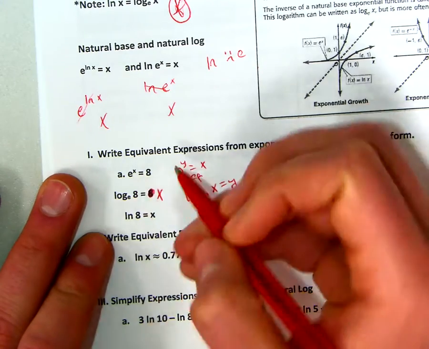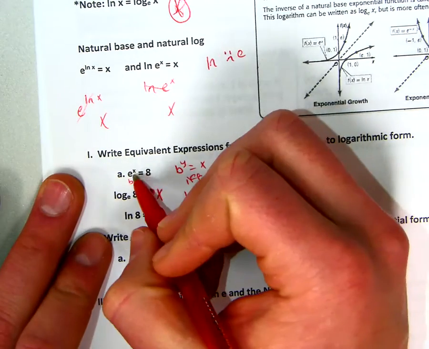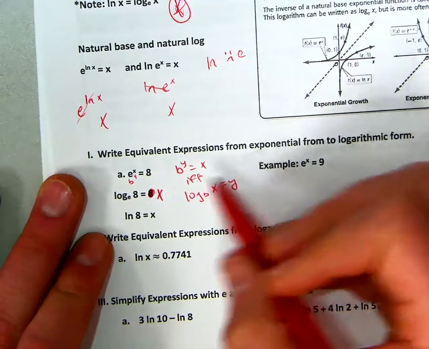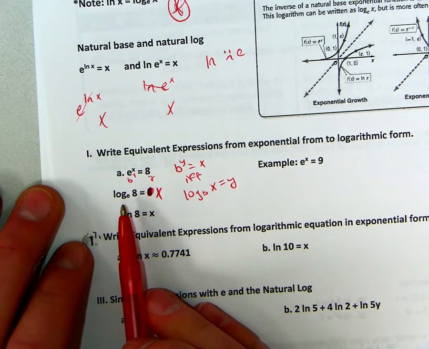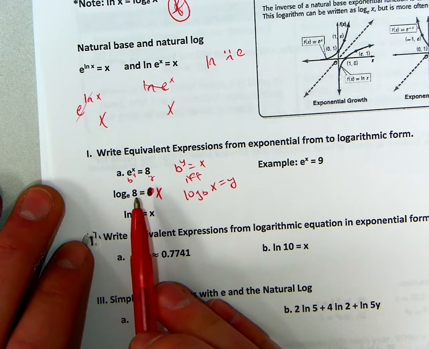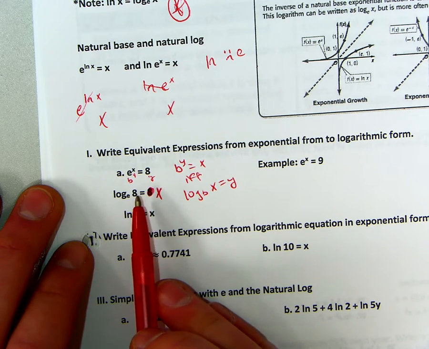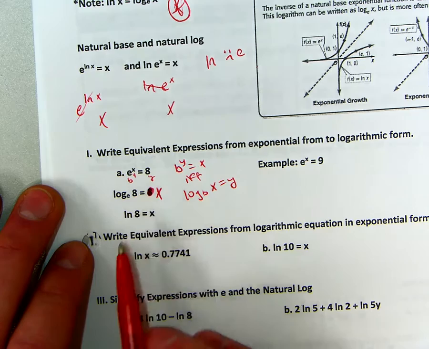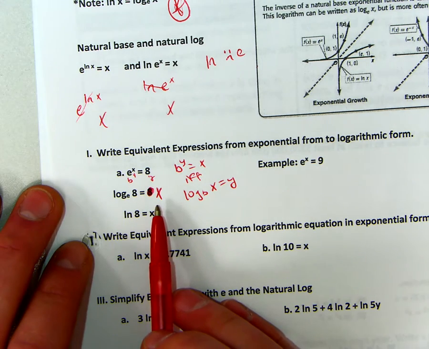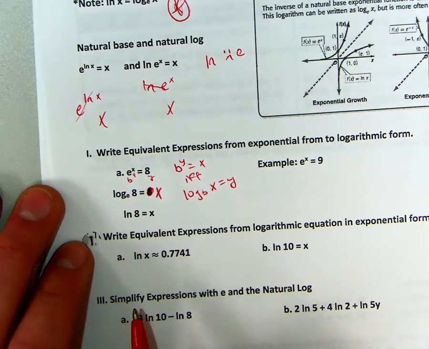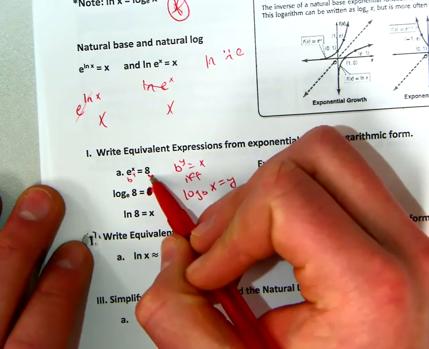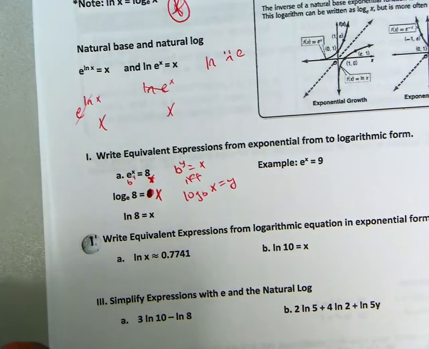Now my b is e, x is where y is, and 8 is y. So when we convert this, you have e, 8 is x, equals x. Oops, sorry, that's where x is. There we go. That makes more sense now.